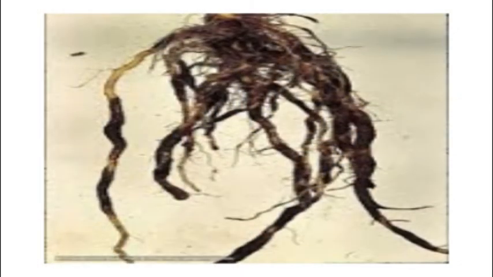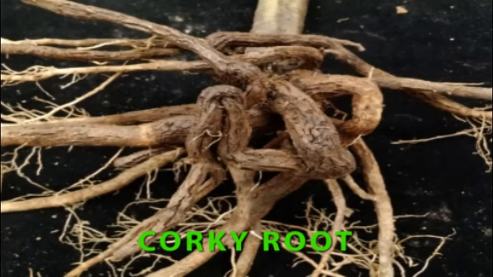Corky root. Infected roots of plants with corky root rot are distinctly corky. Extensive brown lesions, often arranged in bands with lengthwise cracking of the cortex, develop on the larger roots. The tips of infected older roots are pinched off. Small feeder roots may be completely decayed.